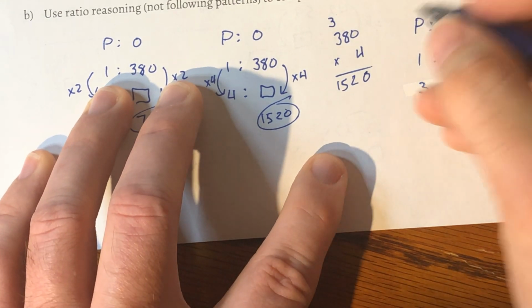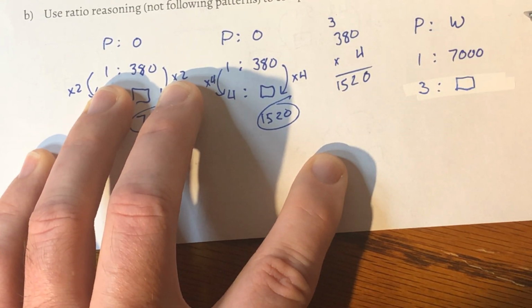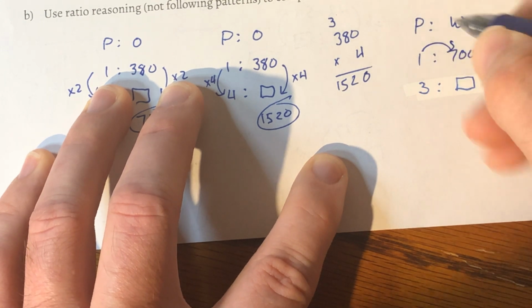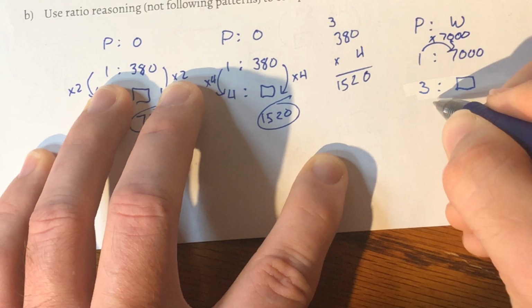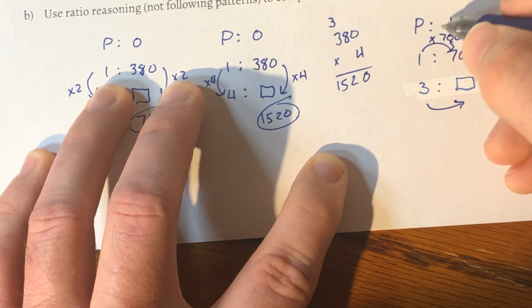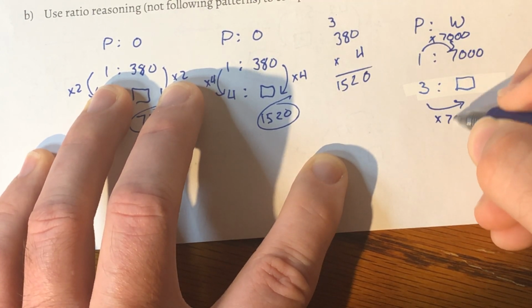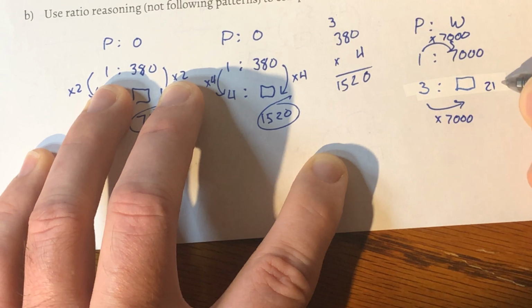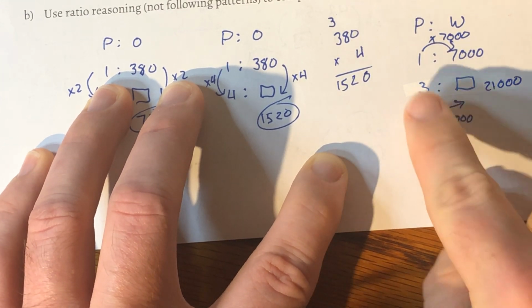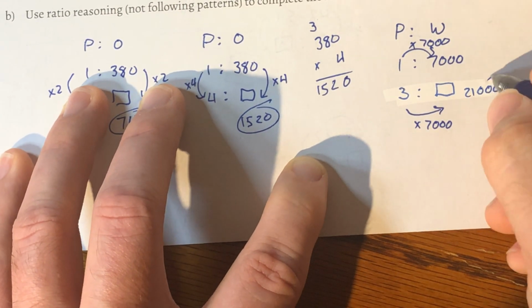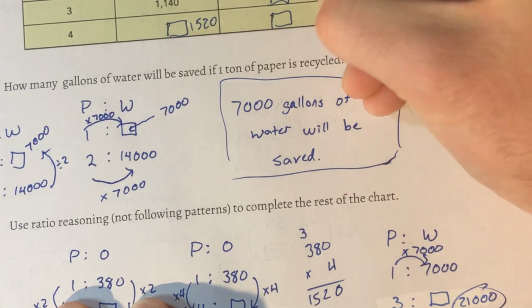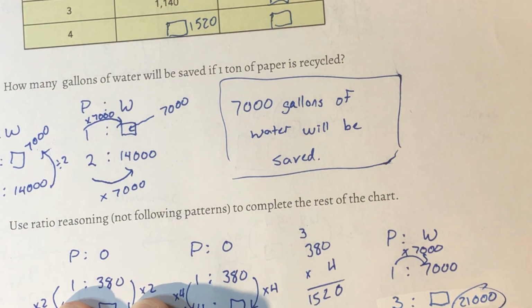I was like, what? Okay, let's go right. How do I go from 1 to 7,000? Times 7,000. How do I go from 3 to blank? Well, what I did to the top. 3 times 7,000 is 21,000, because 3 times 7 is 21. Add your 3 zeros. Okay, so 21,000. Last one.